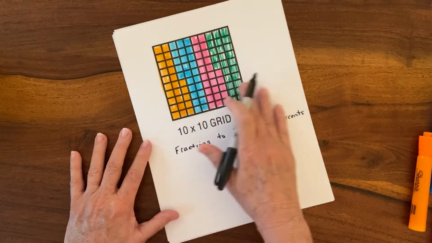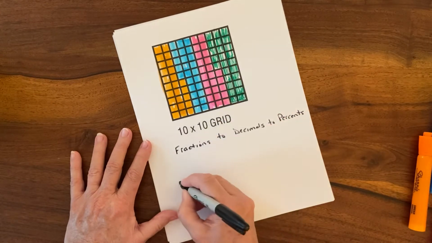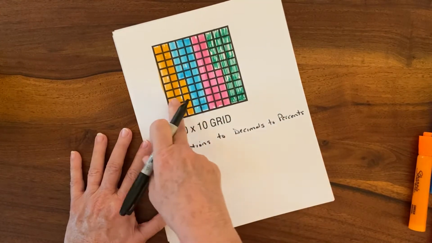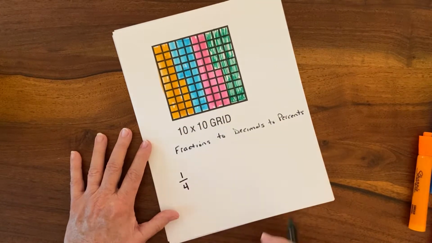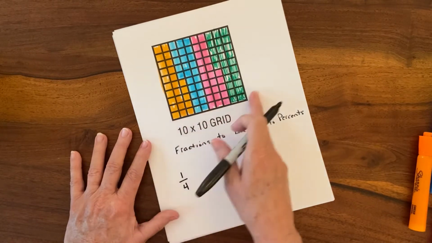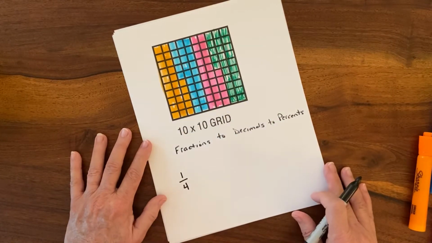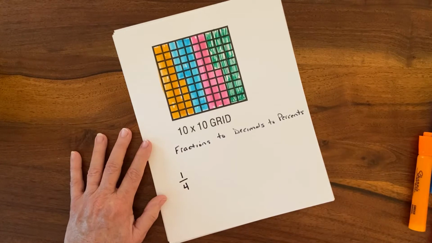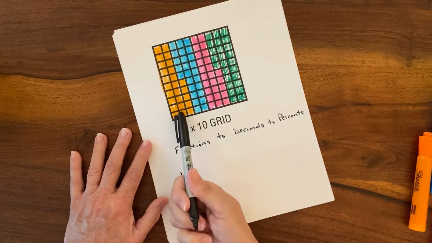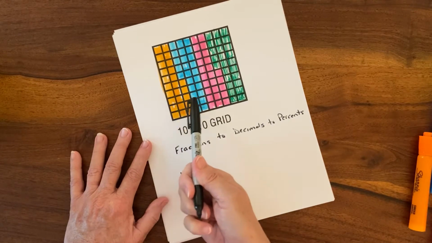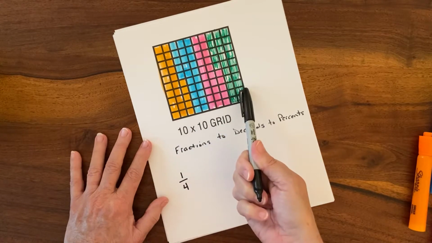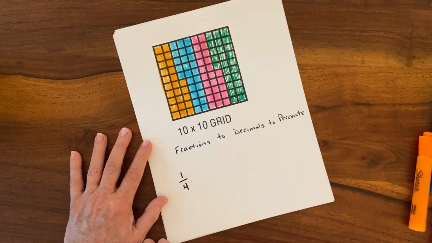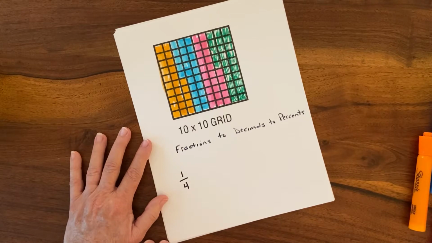So how many total groups do I have? I have 4, and I'm only dealing with one of them. So the orange group is 1/4 of my total shape, right? So I know 1/4, 2/4, 3/4, 4/4. Okay, so that's the fraction part. So that's pretty easy, right?